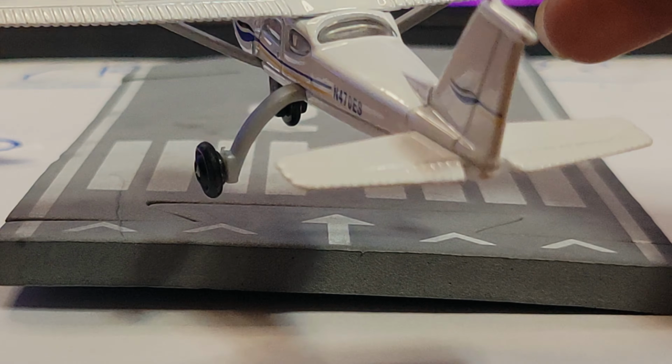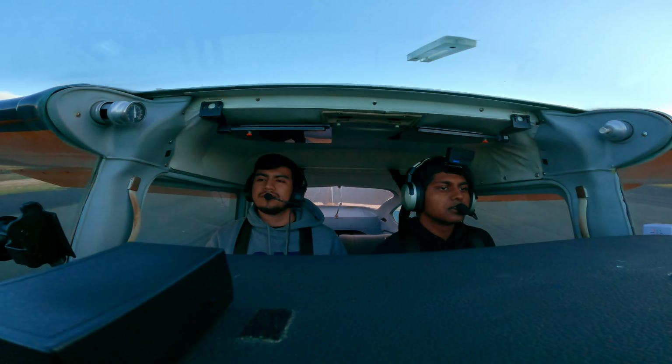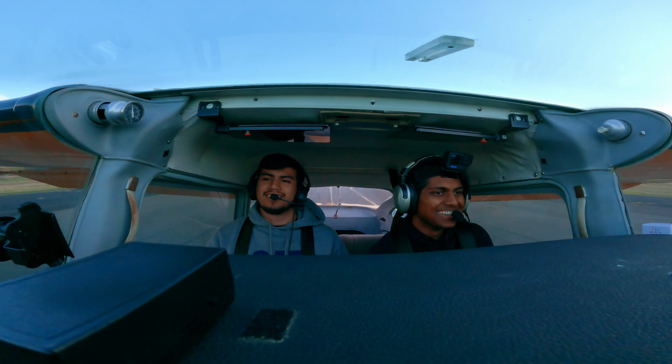Today we're going to take a look at one of the more challenging concepts for the up-and-coming pilot. We're going to look at crosswind landings. Yeah, there was a bad one.